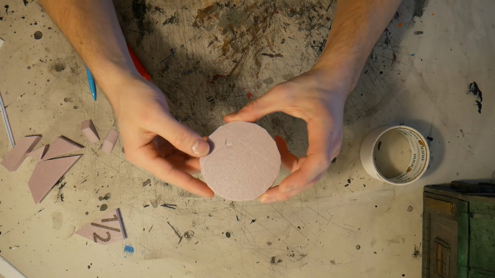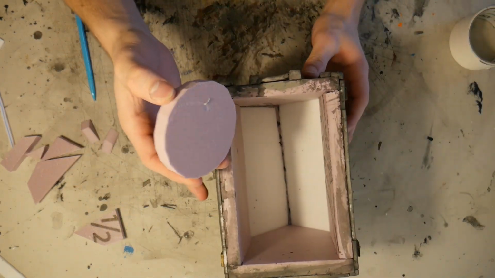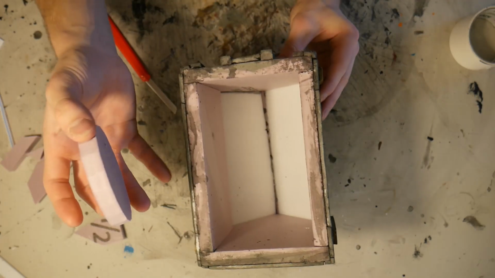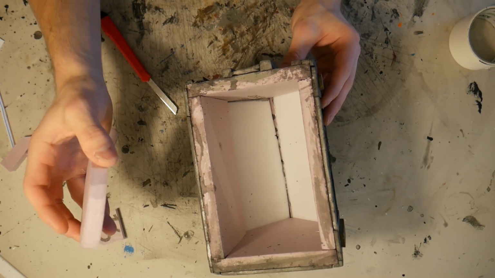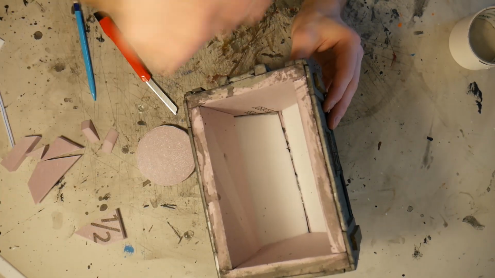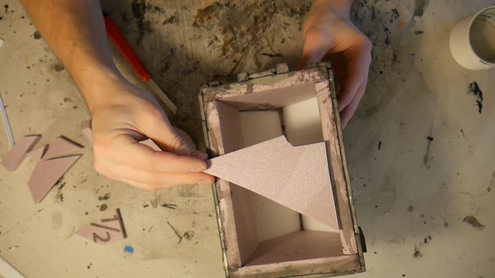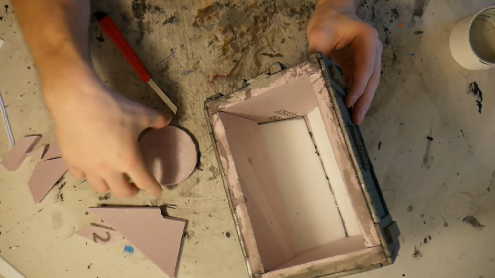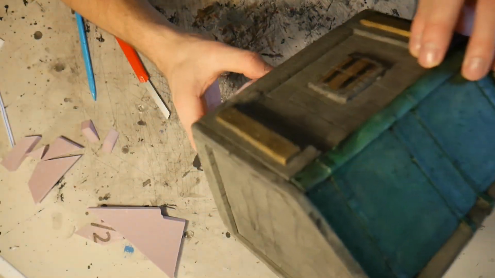Now that we have the circle cut out to the best of my ability, we need it to attach to the bottom of the house. And I left the bottom of the house on for time-saving purposes, but it actually is going to work out really well for us. So we need to stick a piece of styrofoam across, and have it be able to connect to the bottom of it so it can just kind of go on there.